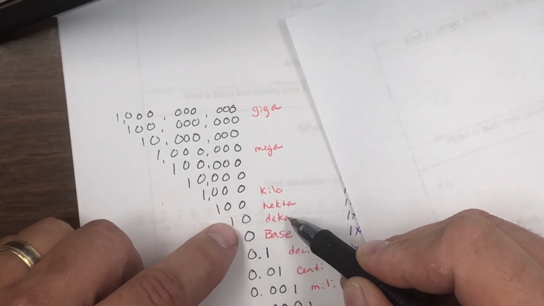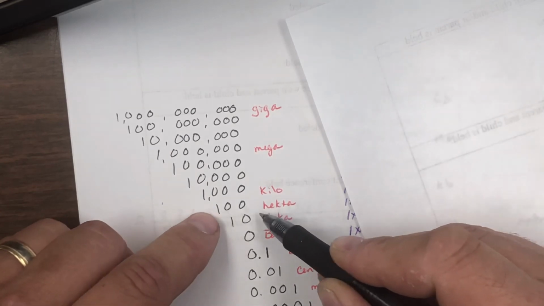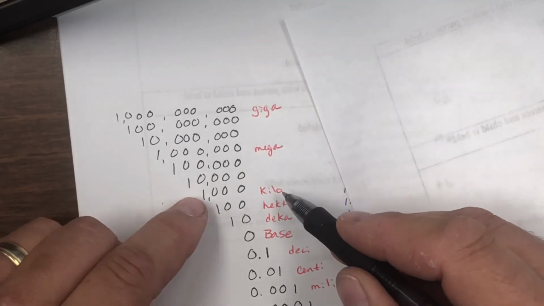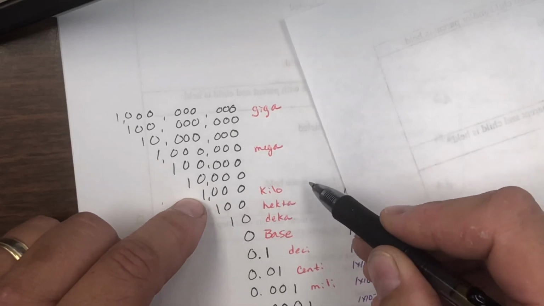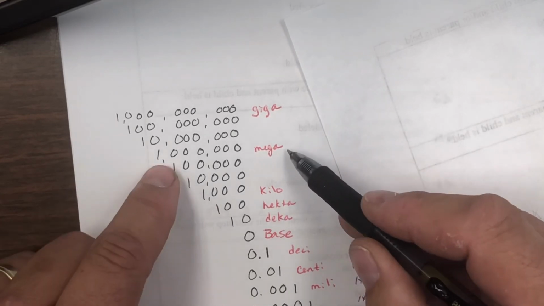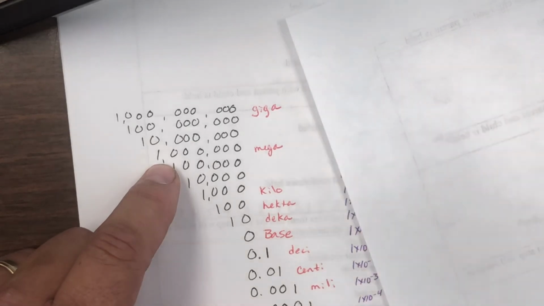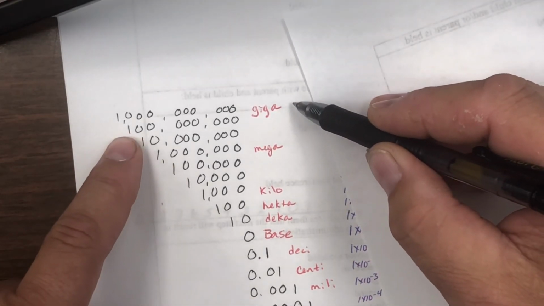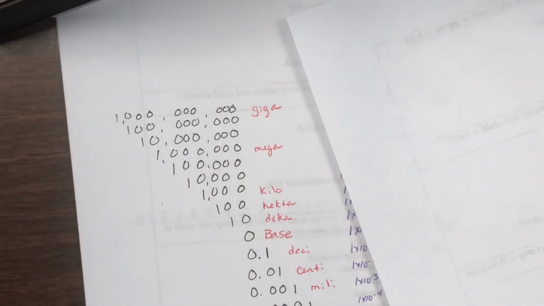Going up, the base 10 is deca. We probably won't use that very much. 100 is hecta. We won't use that much, if ever. I don't think we'll use that. But we do need to know that 1,000 means a kilo, and that 1 million is a mega. We won't use that 1 billion is a giga, but just for random knowledge's sake, yes, that is a giga. The easiest way to think about that is in bytes.